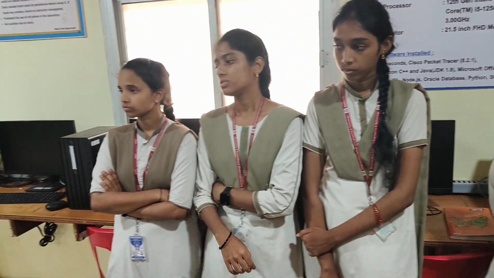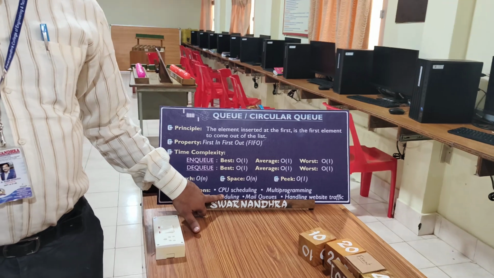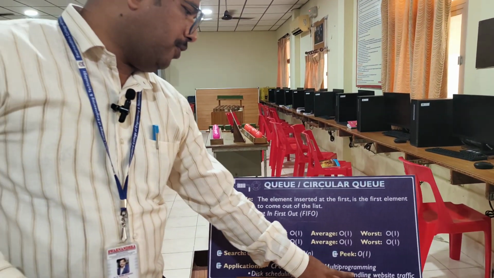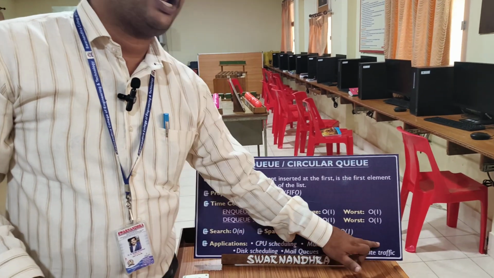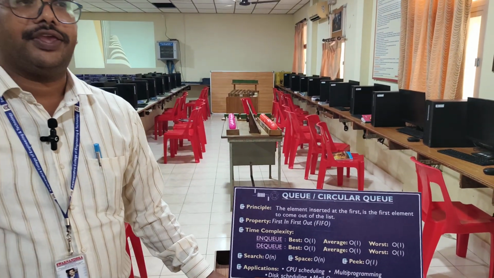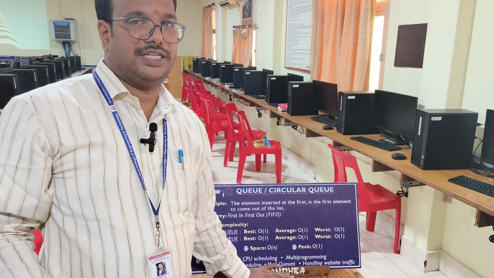These are the applications of the queue data structure. CPU scheduling. What is CPU? Central processing unit in the computer. CPU scheduling, multi-programming, disk scheduling, mail queues, handling website traffic. All these are queue applications. These are a few applications of the queue data structure.